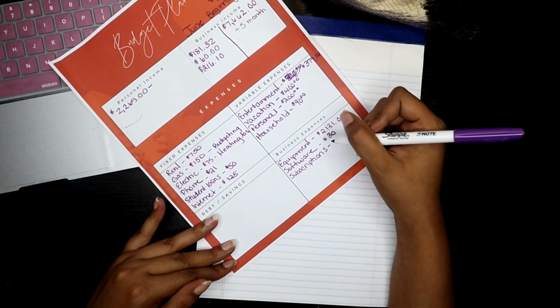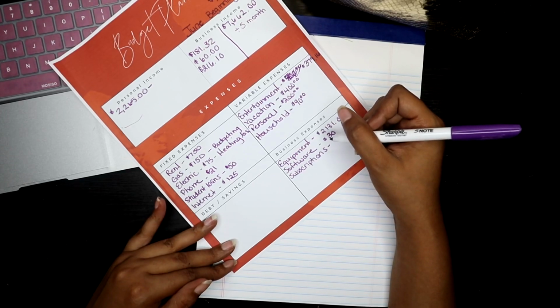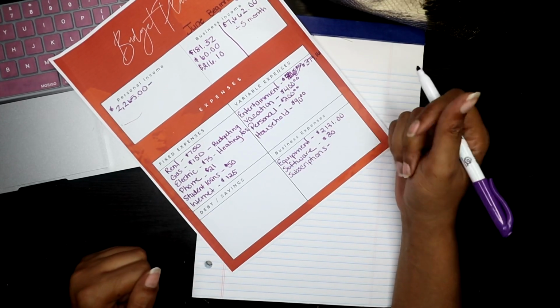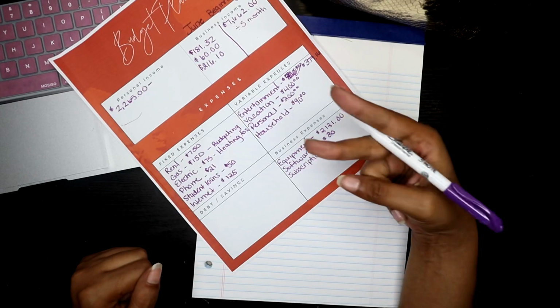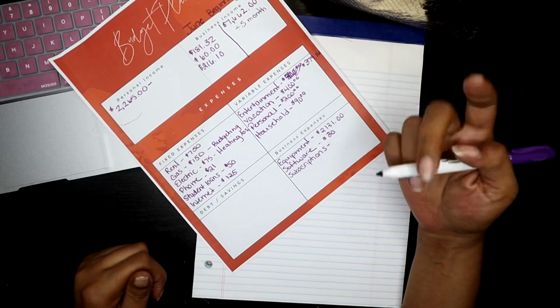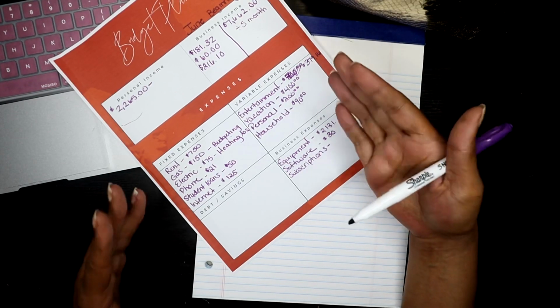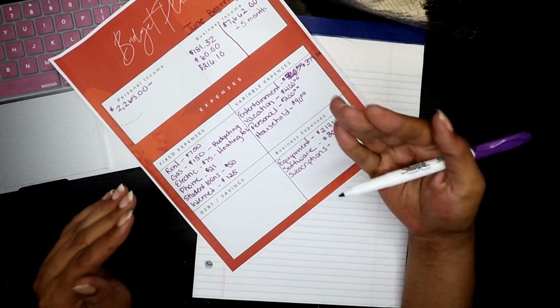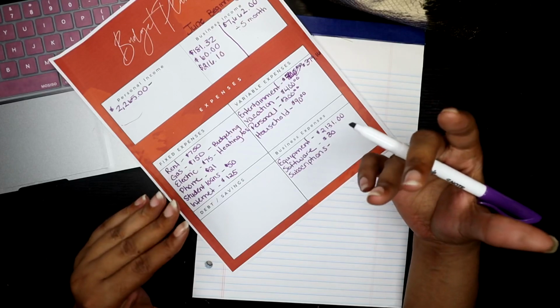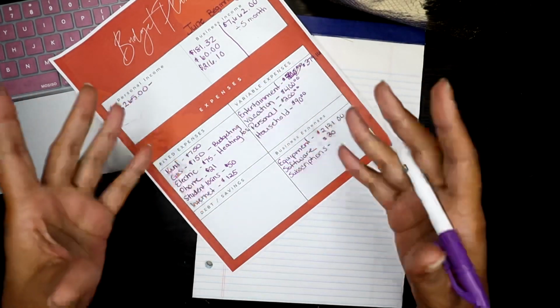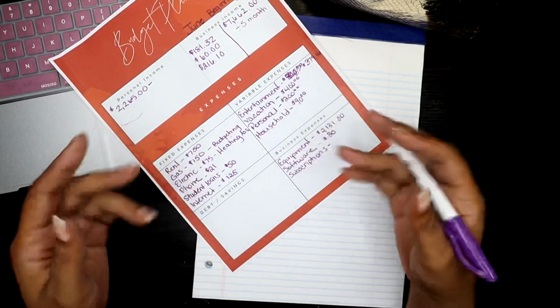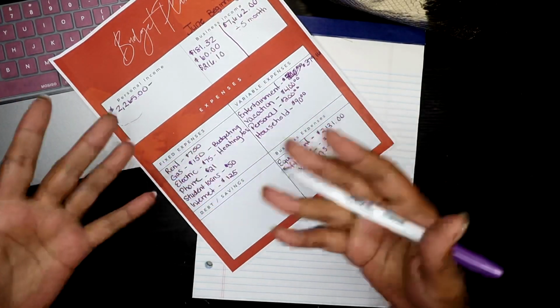And then for subscriptions, that was the highest one because I pay a lot with subscriptions. But I also added 2 new subscriptions. One of them was a scheduling software where I can set up my calendar so that I can be more productive. It's just easier for me to see it straight out.